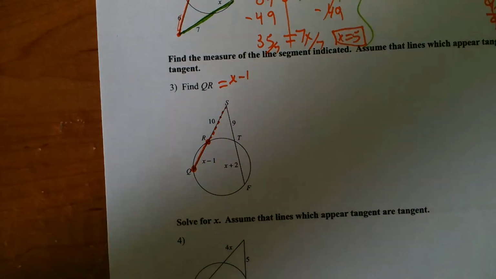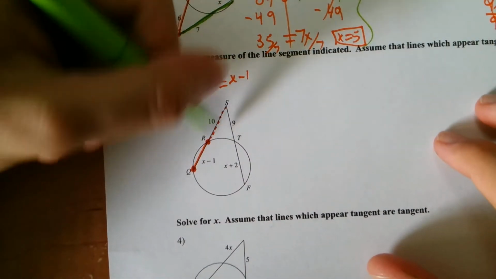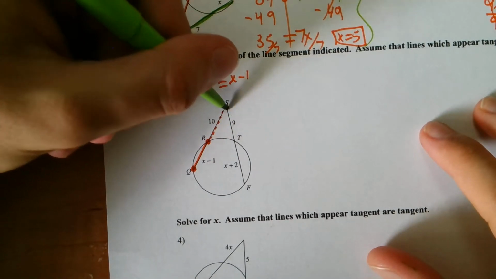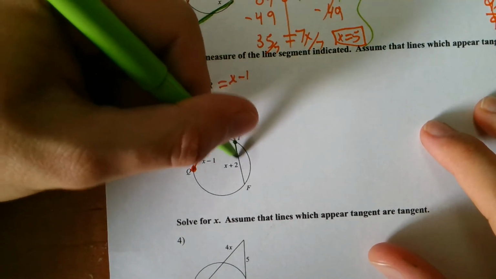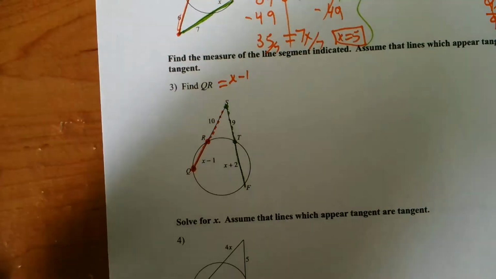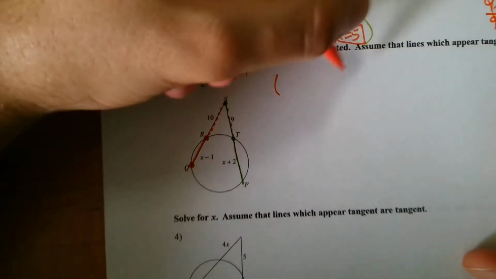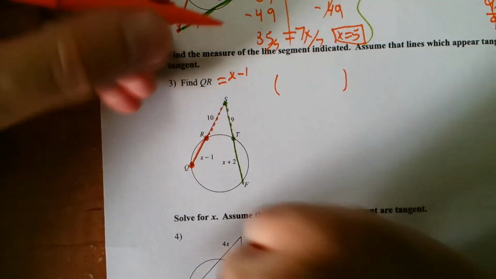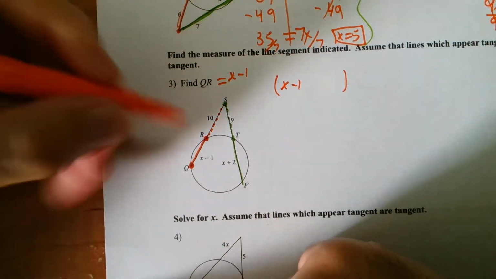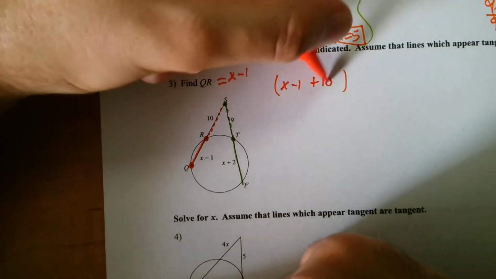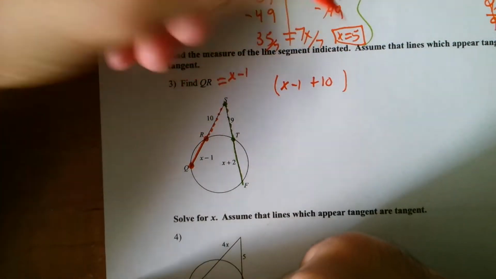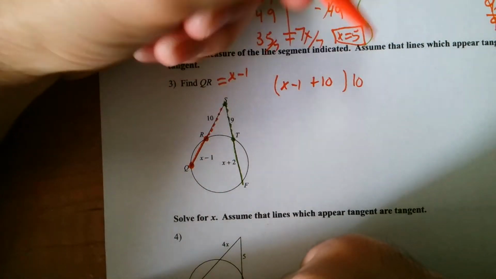So there's that secant line. We can do whole times outside for that, equals whole times outside for the green one. So let's do that now. When I'm doing the whole thing for the orange line, I have to take x minus 1 plus the 10 and then multiply it by the outside, which is 10.